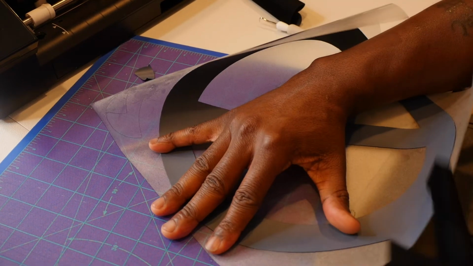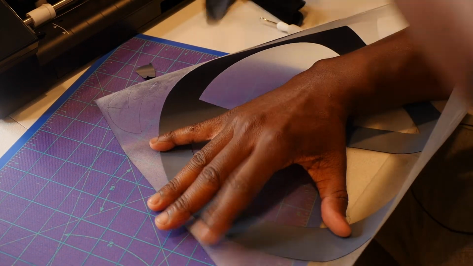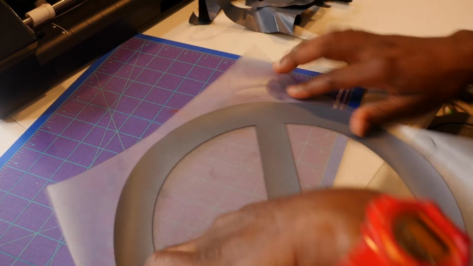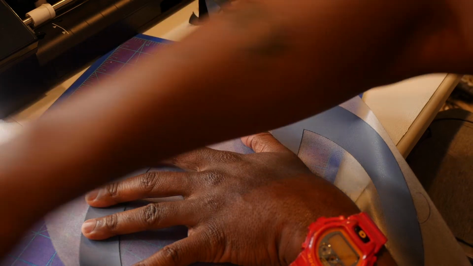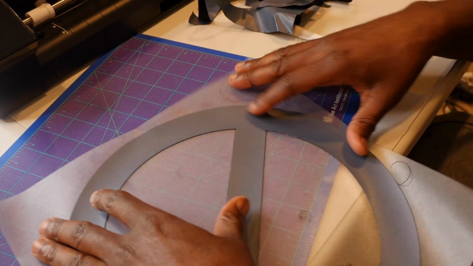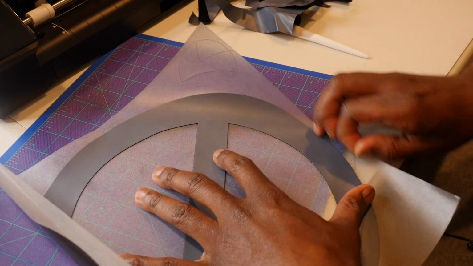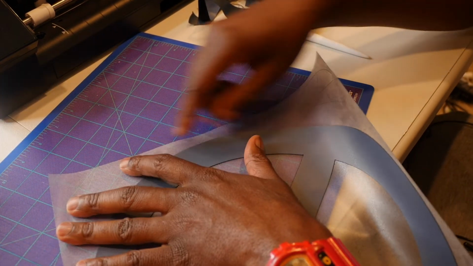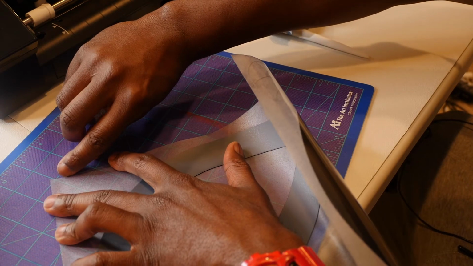So what I like to do, guys, and a secret that I'll tell you right now is, sometimes when you're working with vinyl, you're going to want to get your X-Acto knife, because sometimes when you're working with Flocked HTV and other HTVs also, the Cameo will cut it, and when you go to press it, you'll have some of the other design.